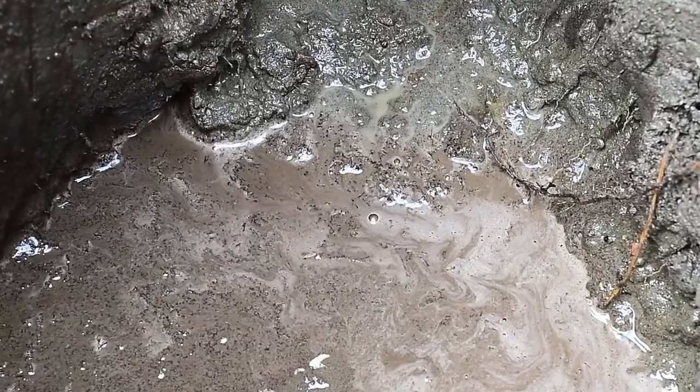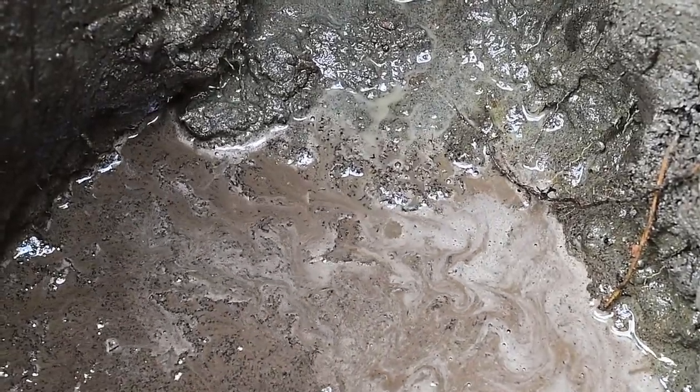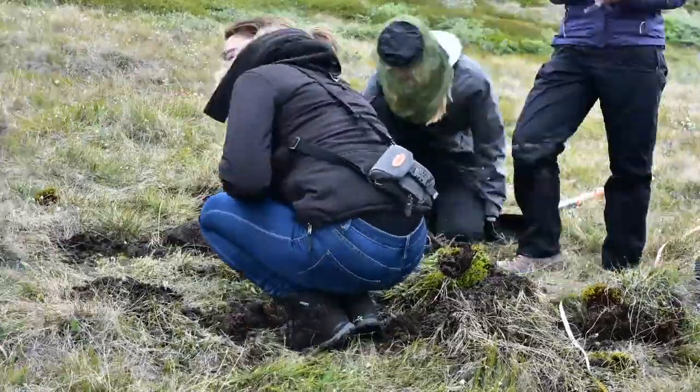In order to have a better understanding of the effects of the climate change on the soil in the Kangerlussuaq area, further data collection and analysis is needed.